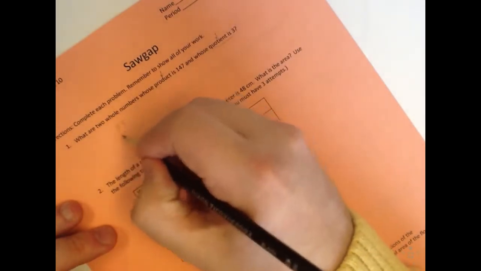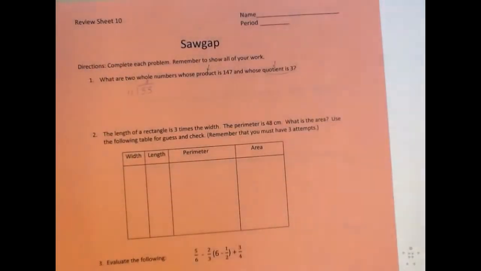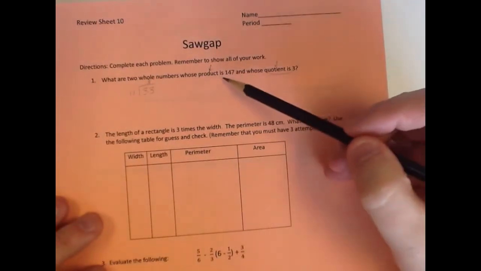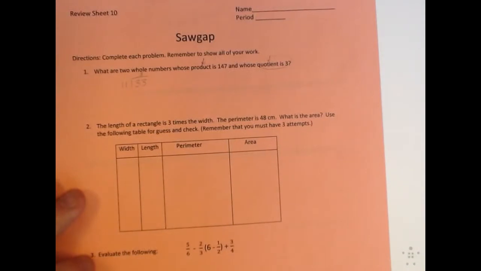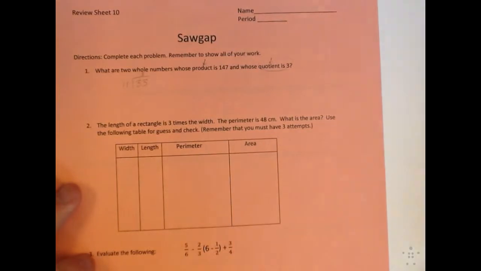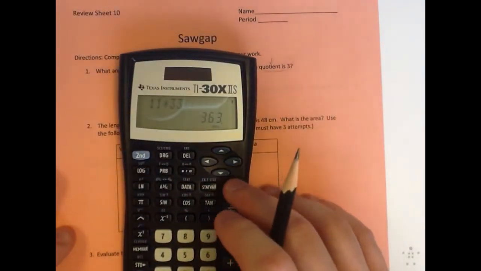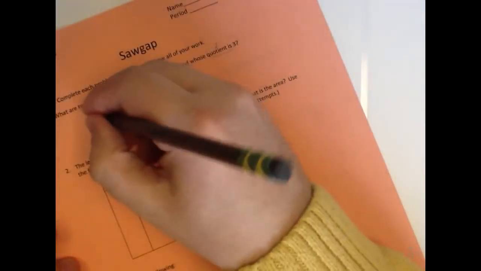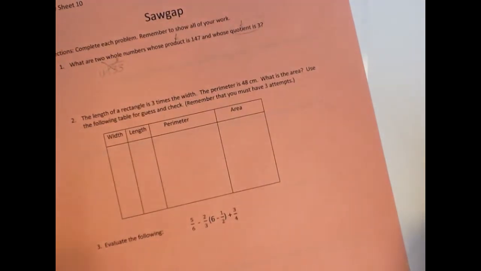Well, I know that if I have 33 and I divide that by 11, I'll get 3. Okay, so there's two numbers whose quotient is 3. That works. Now, when I multiply these two numbers together, I need to get 147. When I multiply 11 and 33, I don't get 147, I get 363. Those are not the two numbers, okay? So that doesn't work.